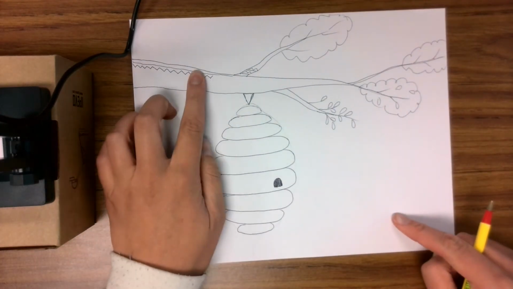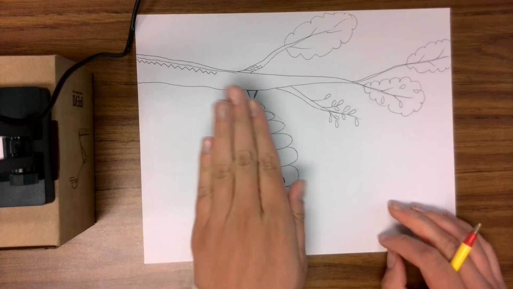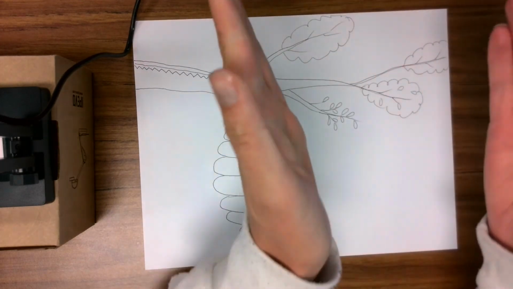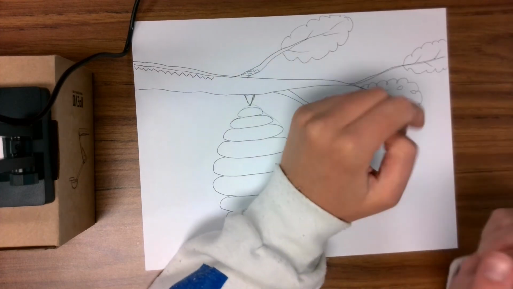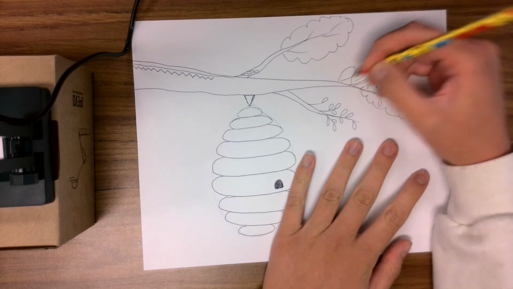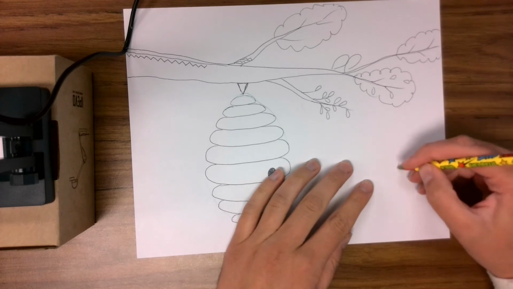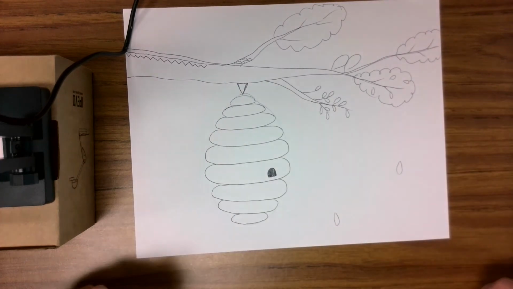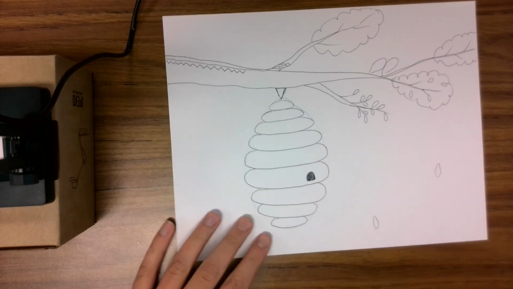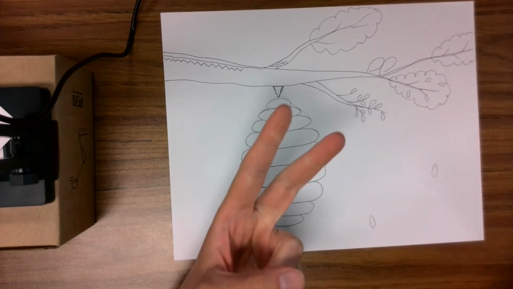Okay, so we've got our tree branch, or whatever it is that we're connecting our beehive to. We've got our beehive. We've decided what season it is. So I decided spring, but if you want it to be summer, your leaves will be bigger. If you want it to be fall, your leaves will be starting to fall down. So you'll see maybe some leaves falling, right? Okay, so we've got our main idea. One other thing that you learned about in the video, so we learned about beehives, we learned about what bees do.